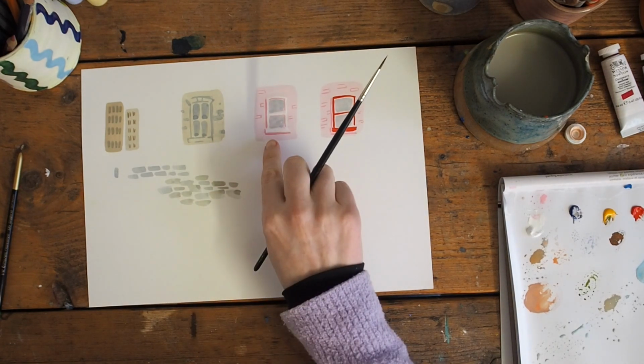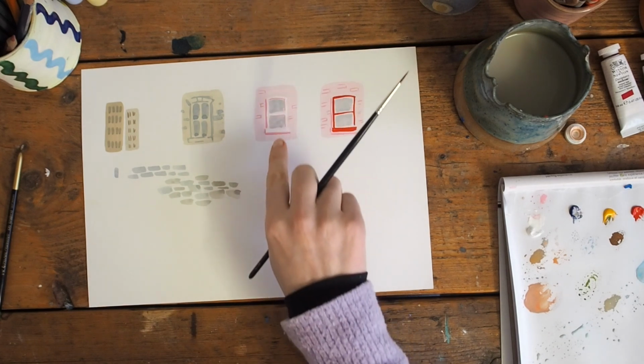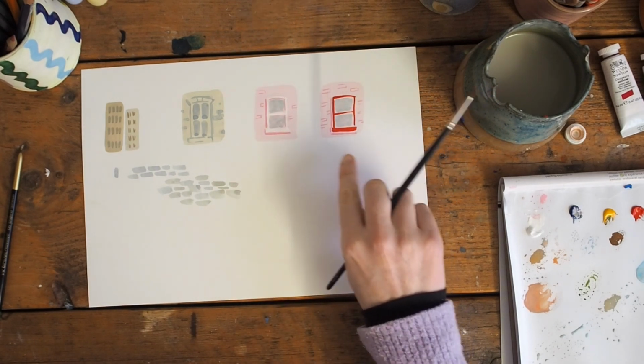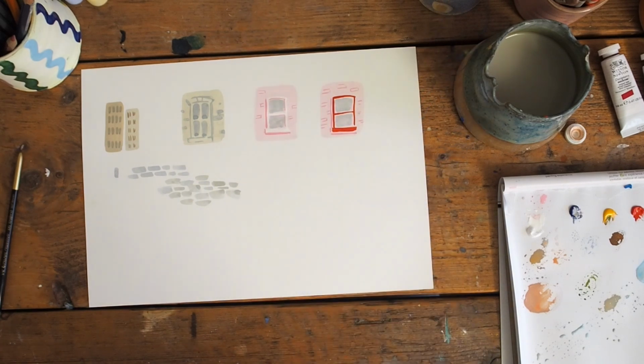And obviously this is more subtle, but might be quite nice for an older building like a cottage, and this is quite fun. But I think with both of them, going in with the pink for the bricks and the shadows has really brought them alive.